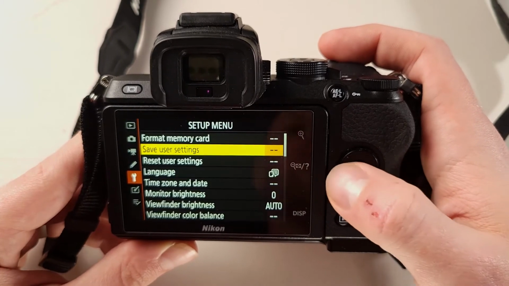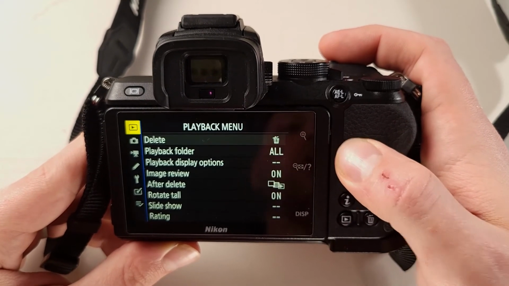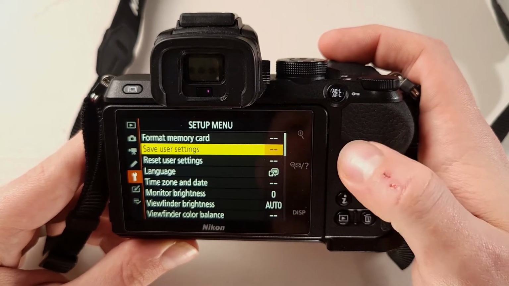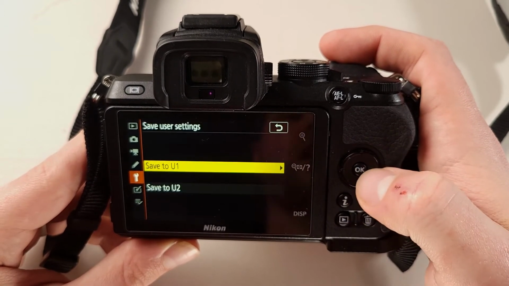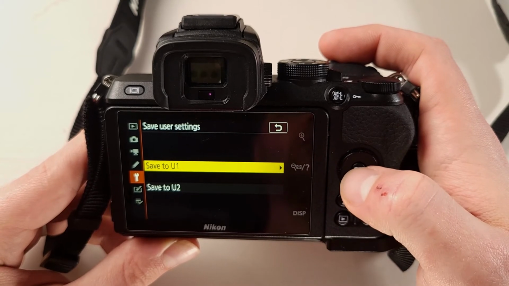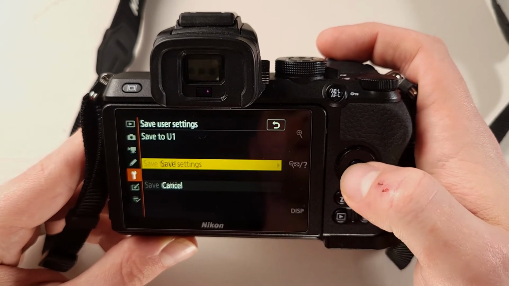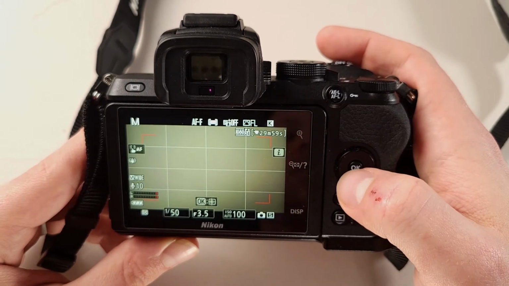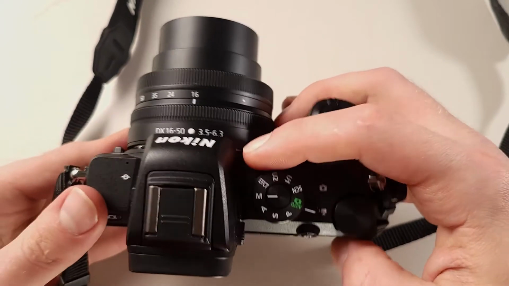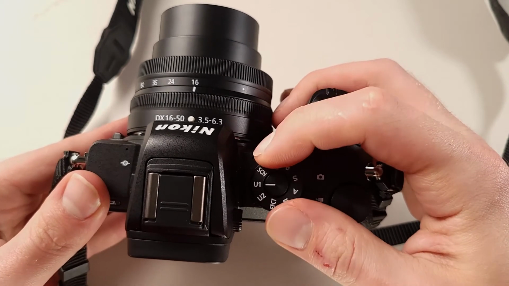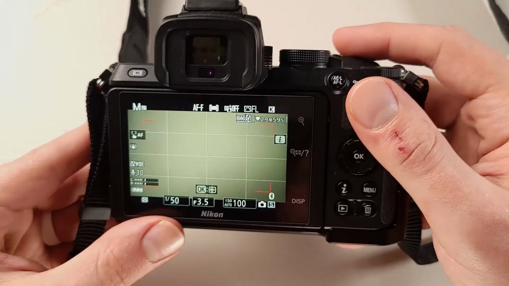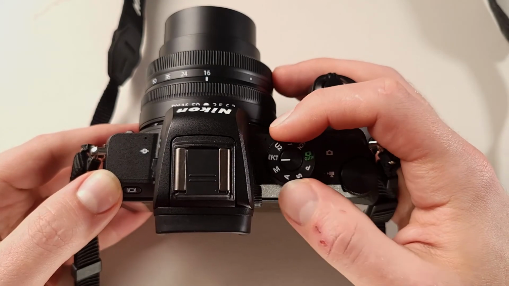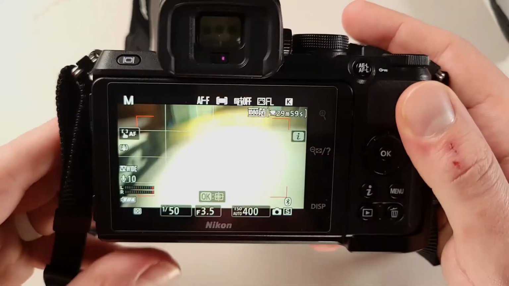Tap the menu button, and what you're going to do, look at the left, you're actually going to tab down to the setup menu. Tab right, and select Save User Settings. We're going to save this to U1 and save. Boom, that's it. All right. So now, if I, on my mode dial, go to U1, that's going to recall the settings that we just made. Let's go back to manual and set up our slow motion B-roll preset.